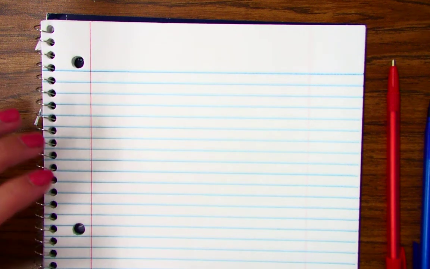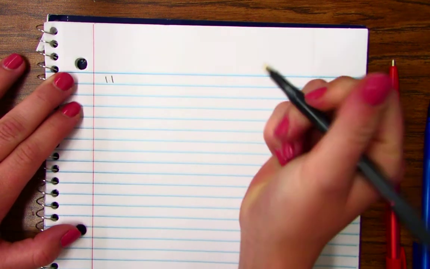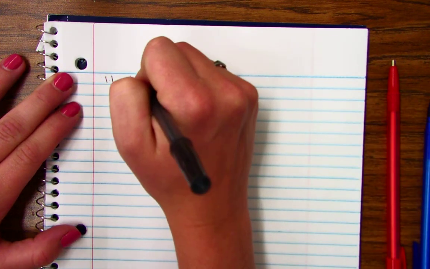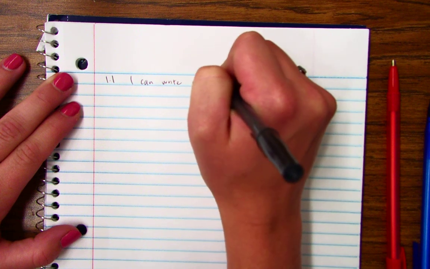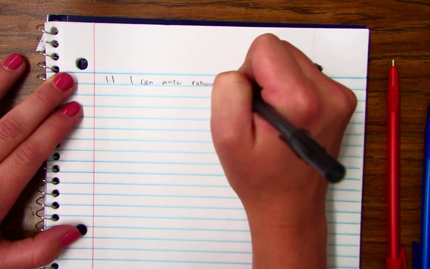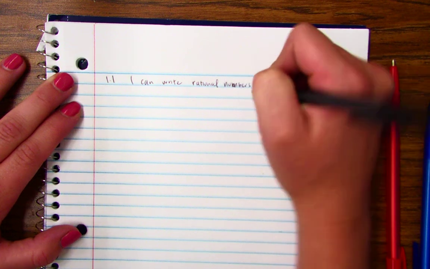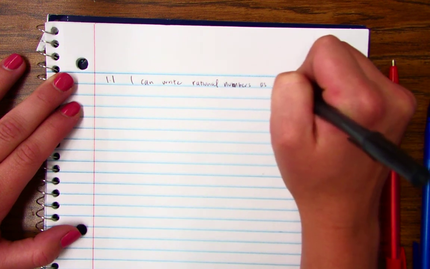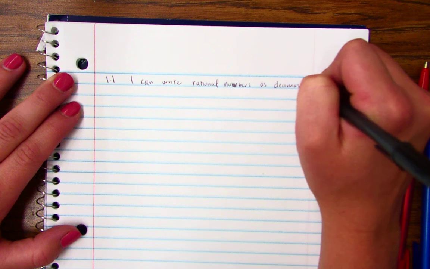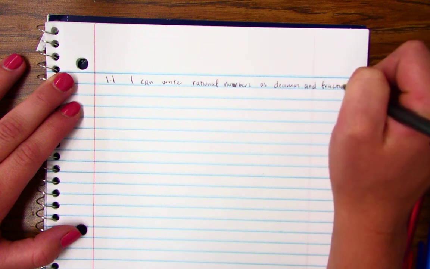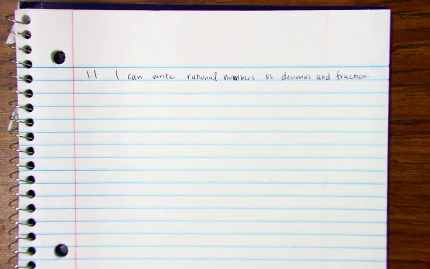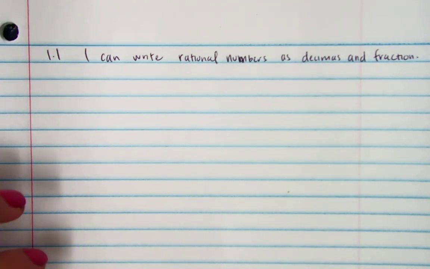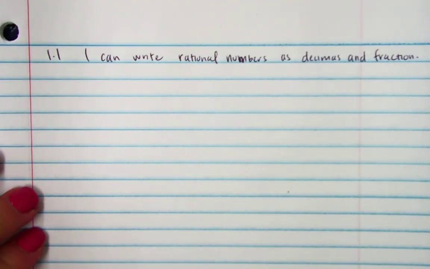Today we are doing 1.1, and the objective for today is that I can write rational numbers as decimals and fractions. Let me zoom in for you. There we go. We'll zoom out a little bit more. I can write rational numbers as decimals and fractions.